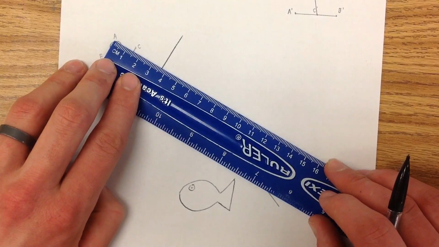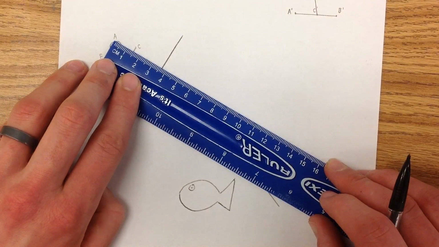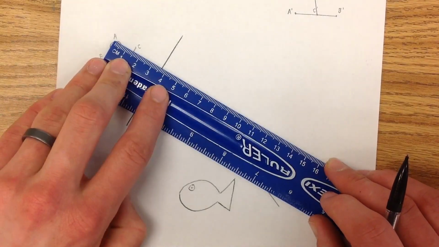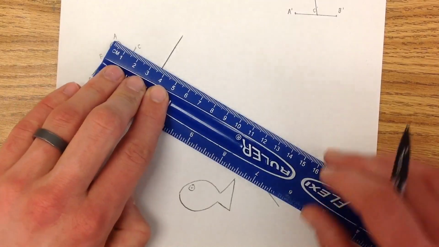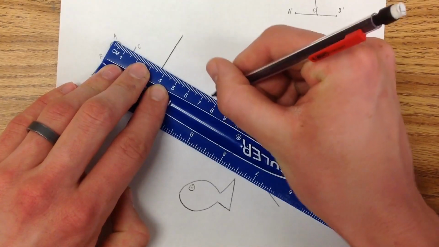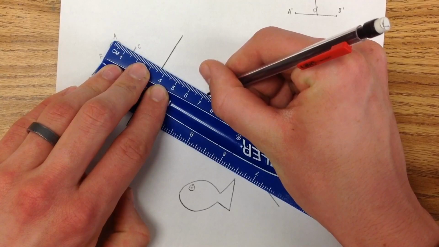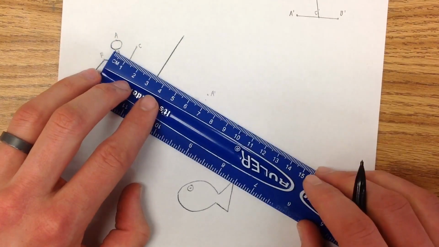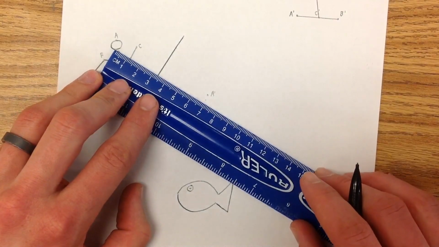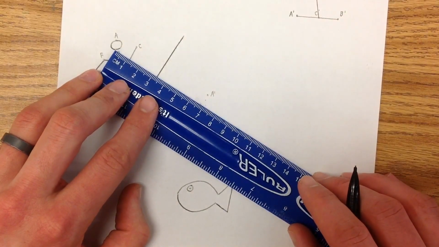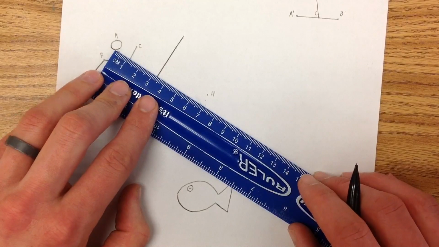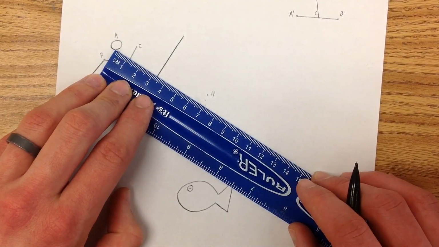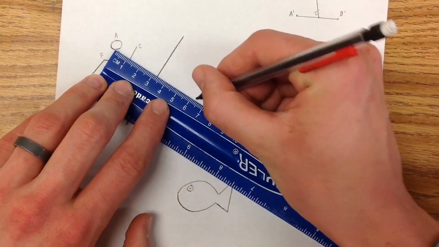Yeah, call that 3.7, point 2 or so. A prime, B looks like 3.3, so 6.6.